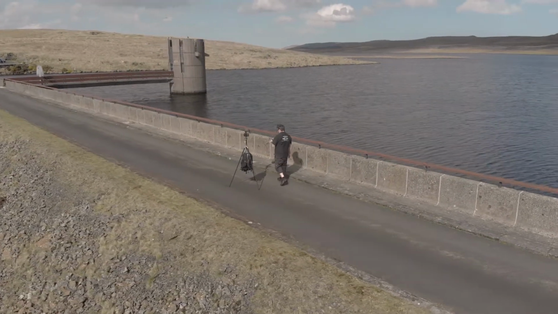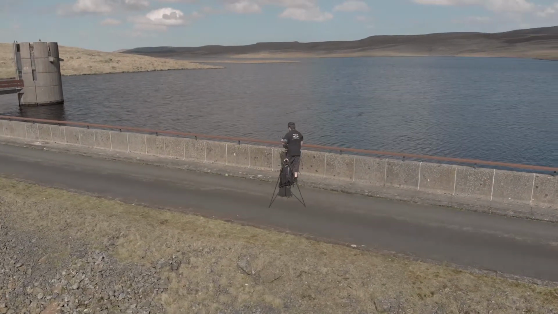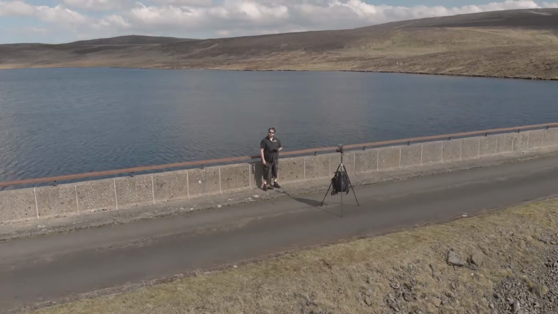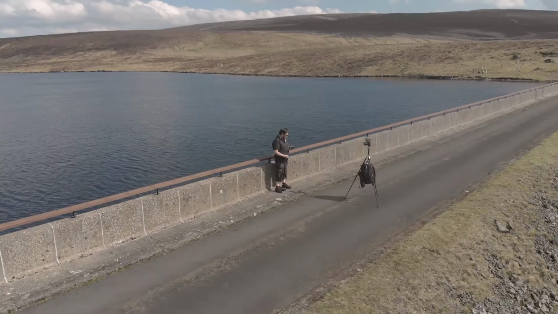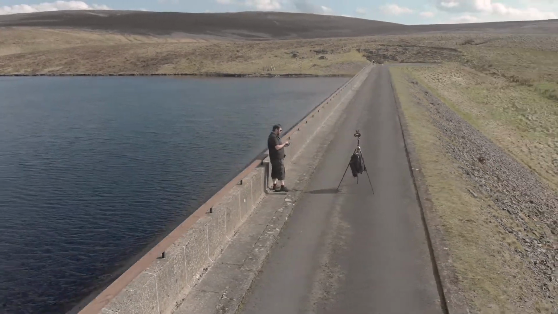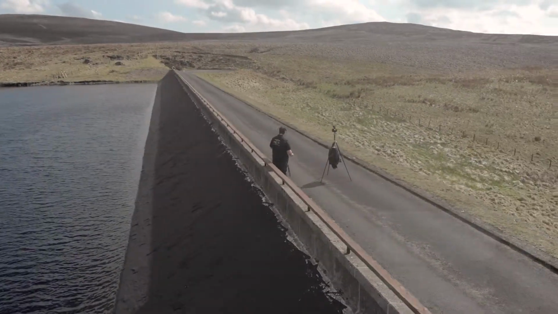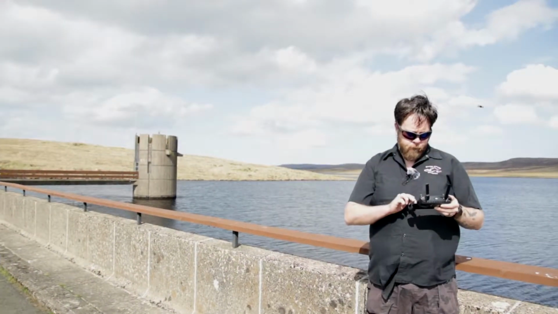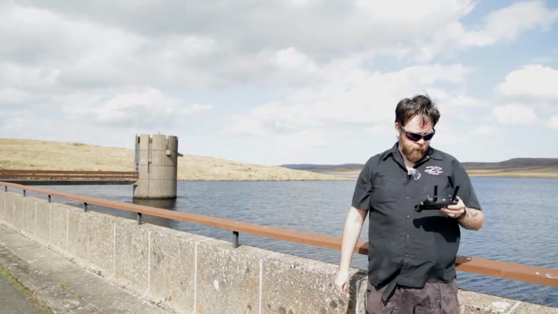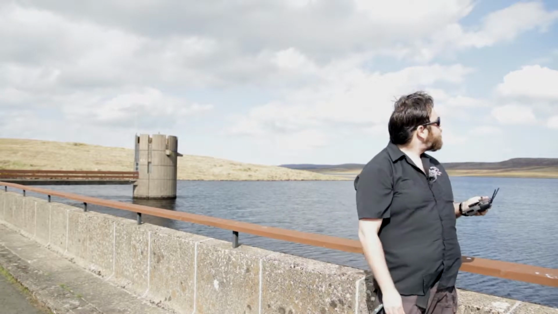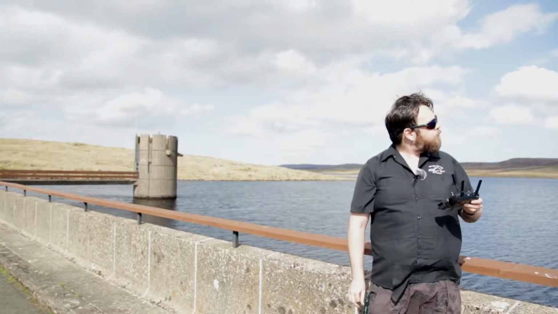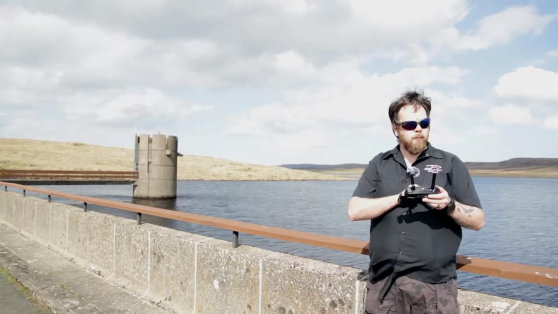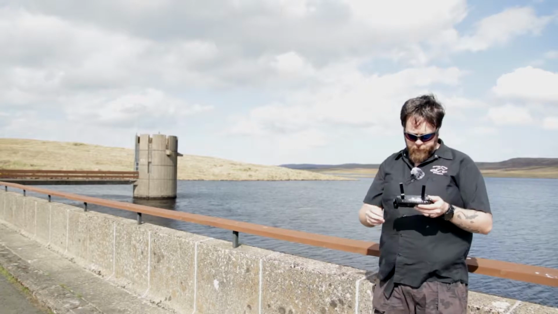Finished the first orbit, but it should just keep going around right now. Should be good enough to stop it there.